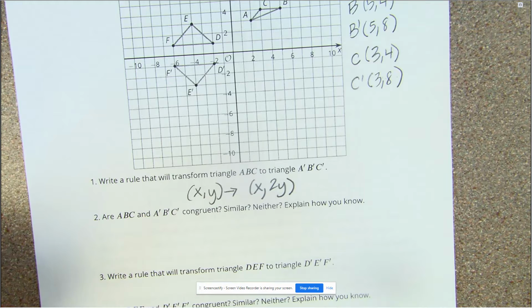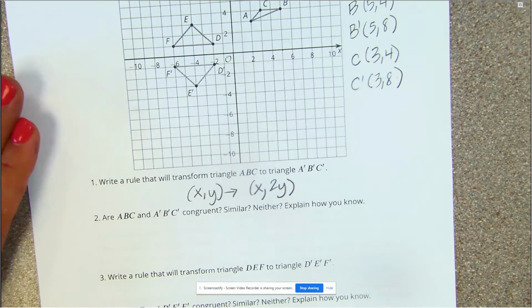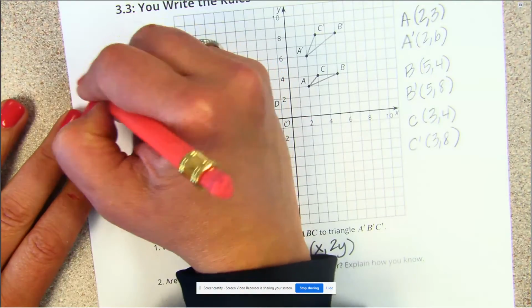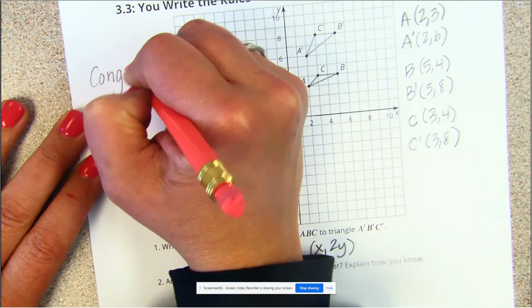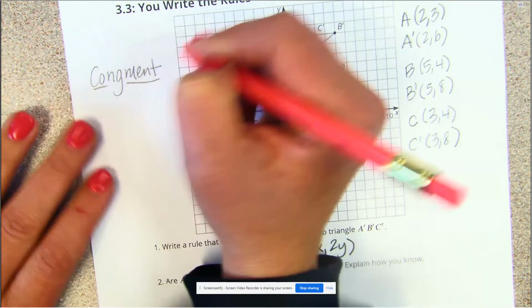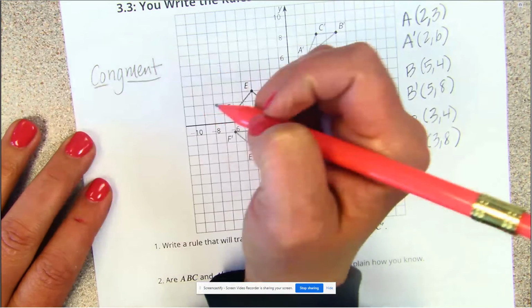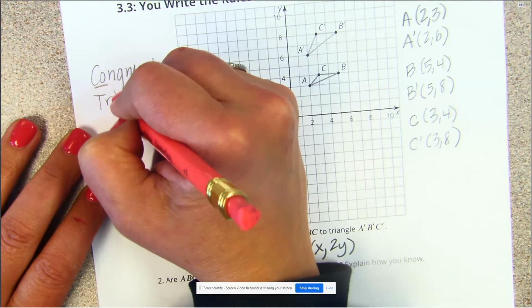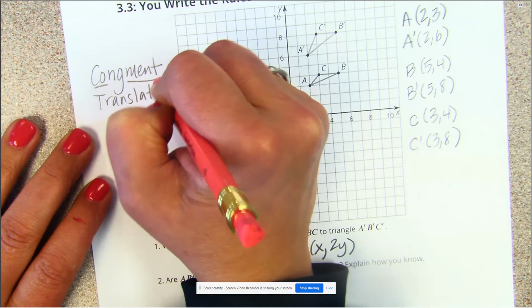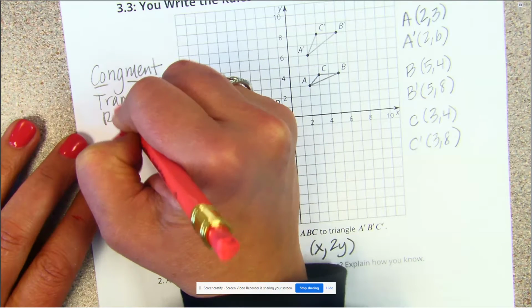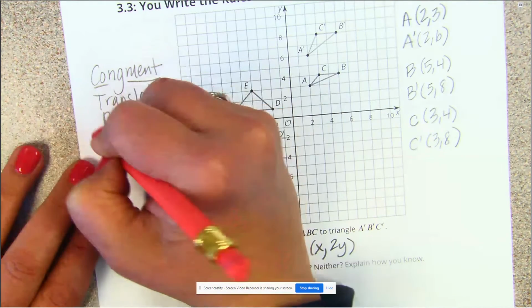Are A, B, C, and A prime, B prime, C prime congruent, similar, or neither? Okay, well, we just talked about this a minute ago, and maybe we should write this down somewhere. Transformations that produce congruent figures are your translations, rotations, and reflections.